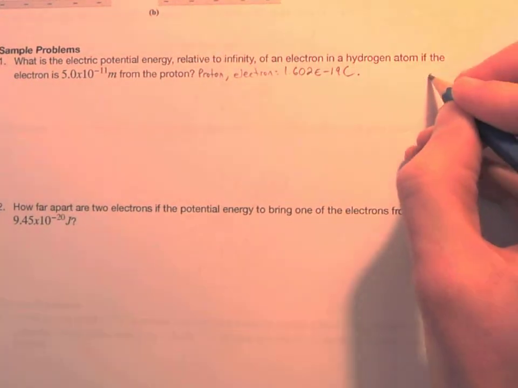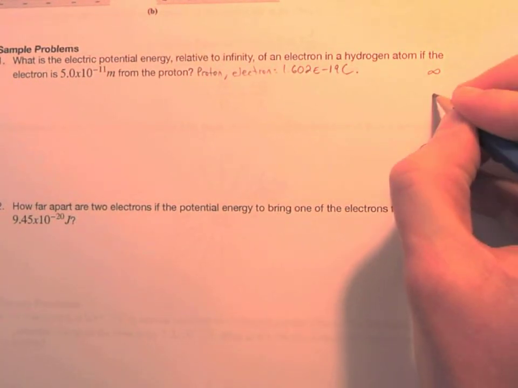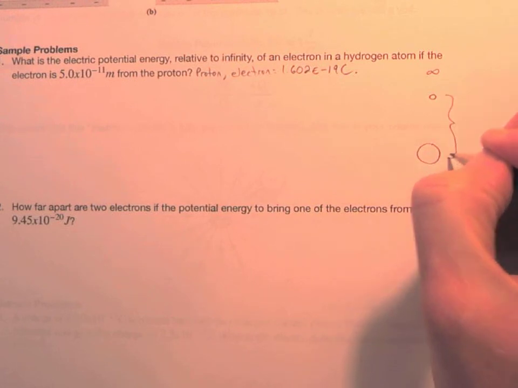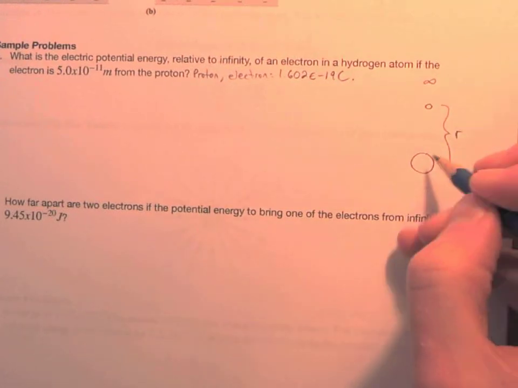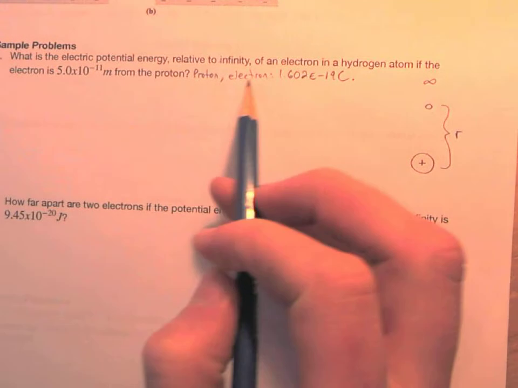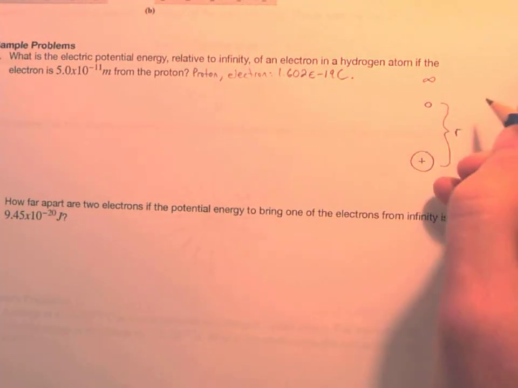So I like to draw a picture always. You have infinity point, you have your source charge, and then you have your test charge here. Okay, somewhere in between. You have a distance r between them, and in this case the proton is the source charge because the electron is the one that's moving relative.